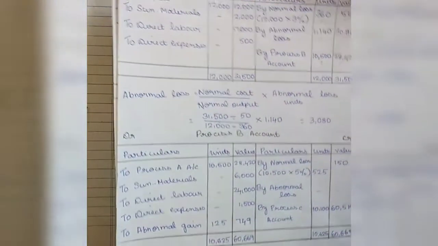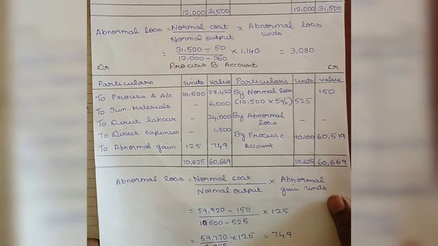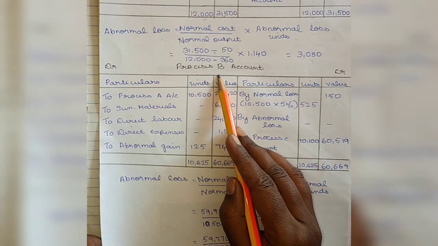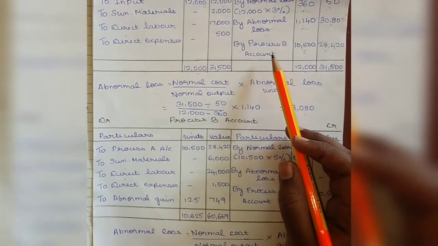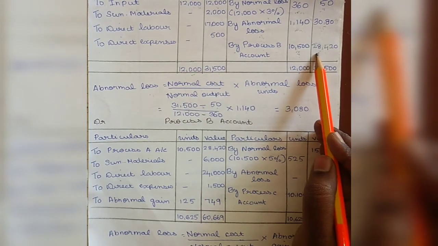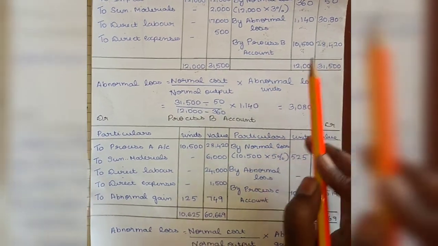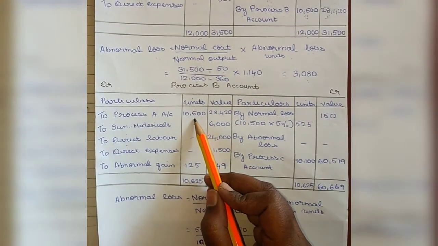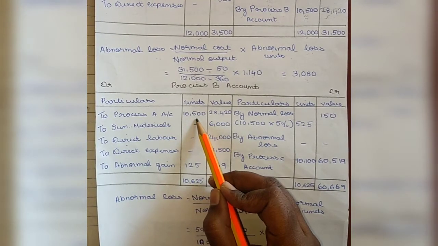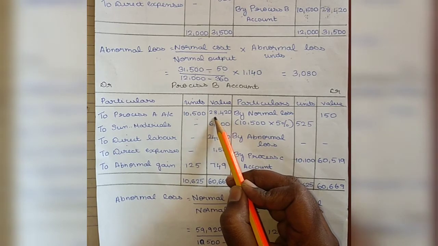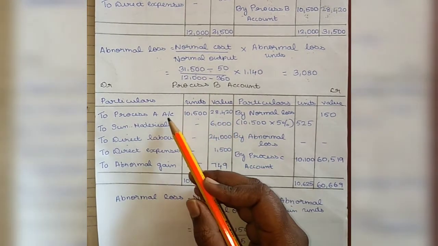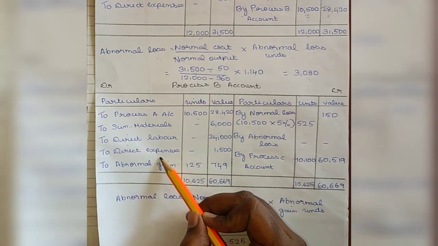Now we'll start off with the process B account, with the balance that we got from process A. See, 10,500 and 28,420. This is going to be the input of process B. After this, we are supposed to take all the expenses into consideration.